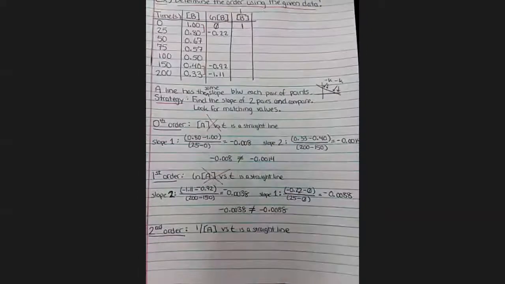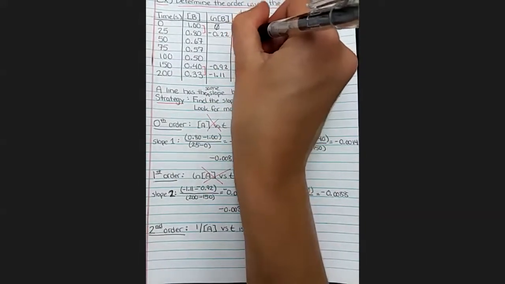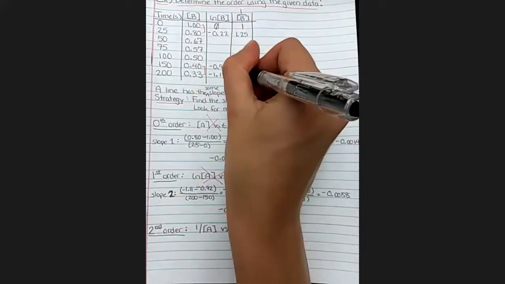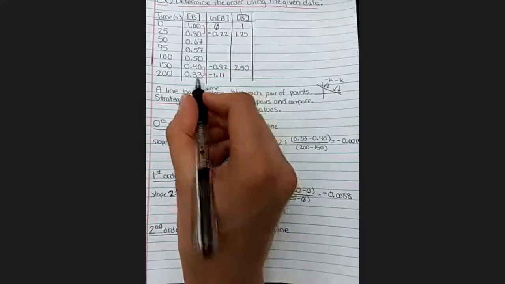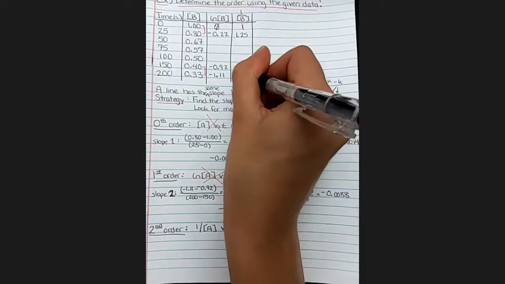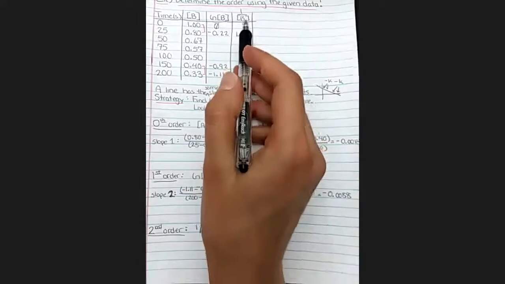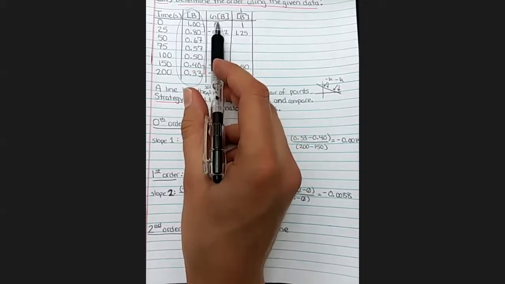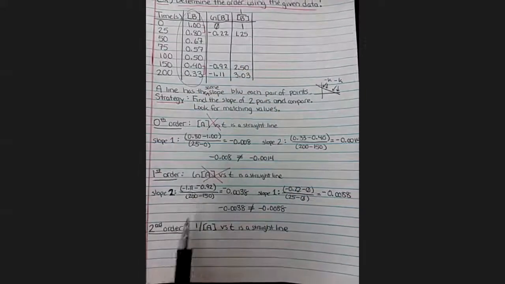Okay, so 1 over 1, that is just 1. 1 over 0.8, 1.25, 1 over 0.4, 2.5, and 1 over 0.33, 3.03. And remember, you're taking 1 over the concentration of the original concentration. Make sure you label your column so you're not accidentally taking the inverse of the natural log, because the inverse of the natural log of the concentration versus time is not going to be proportional to anything. It's not going to be helpful.